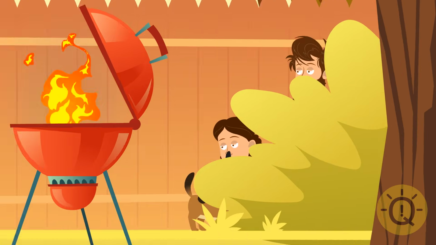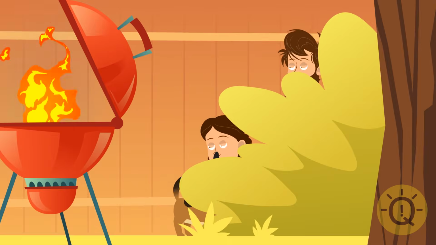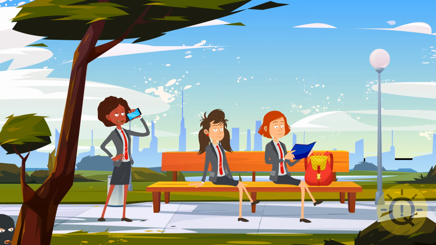Jim's parents pranked him. See? They're hiding in the bushes, and the dog is with them. Take a look at the picture. Can you spot a thief?